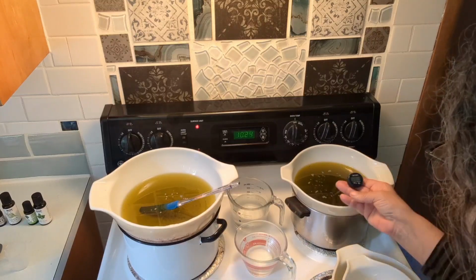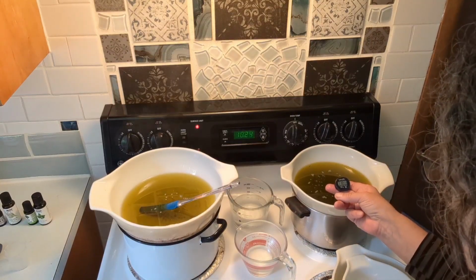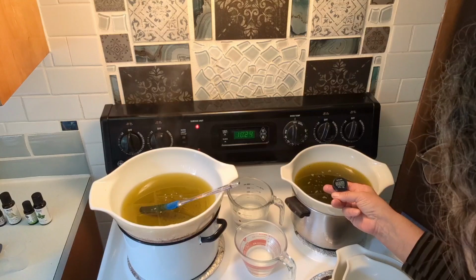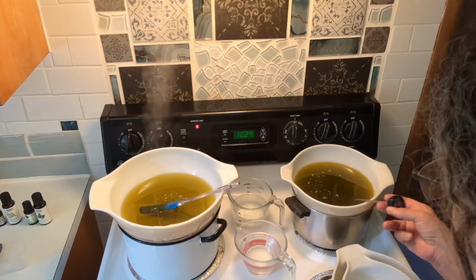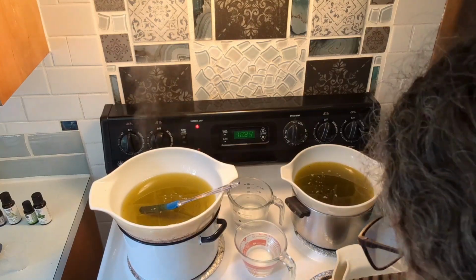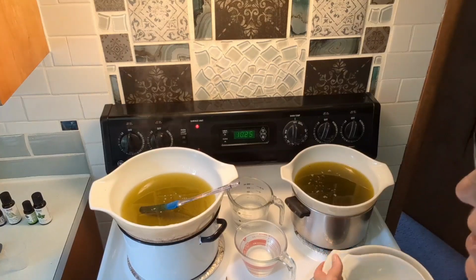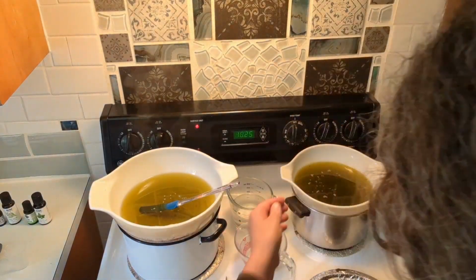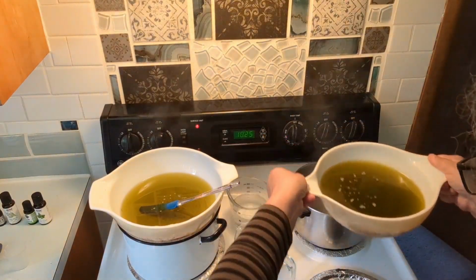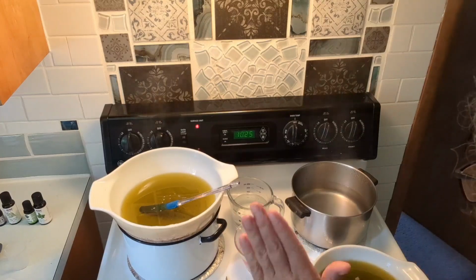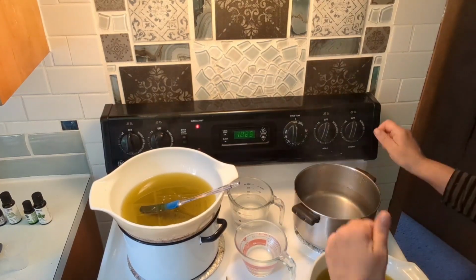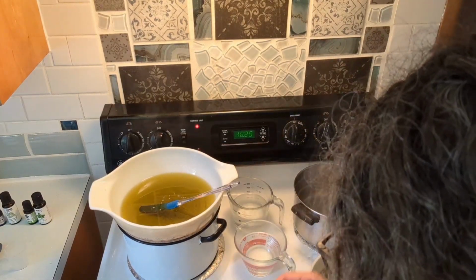So that just gives me a better idea that it's closer. And let's check the oil. Okay, so the oil is hotter. So that tells me right away, get this out of the heat. Okay, there we go. Ta-da! So let's move on to the next one.